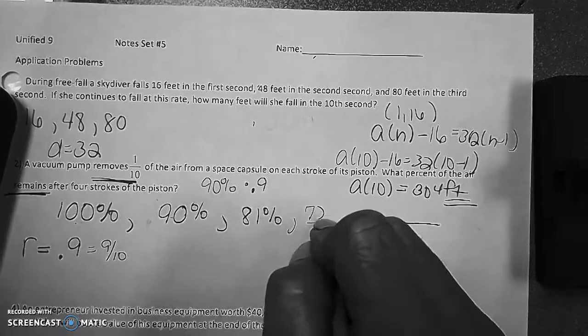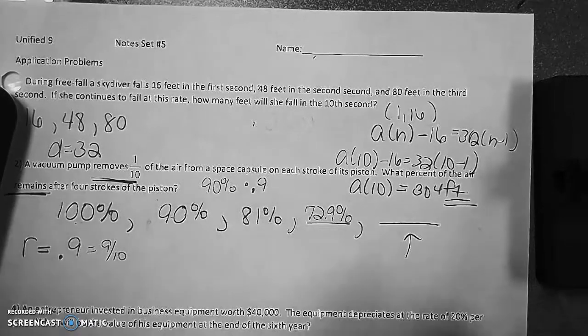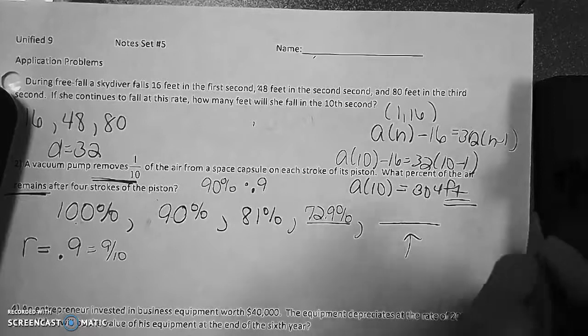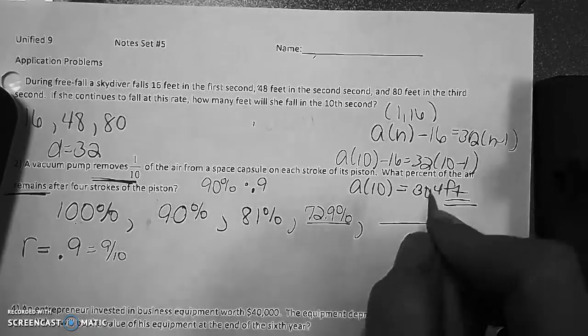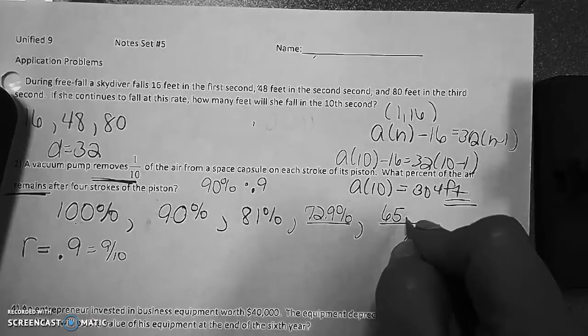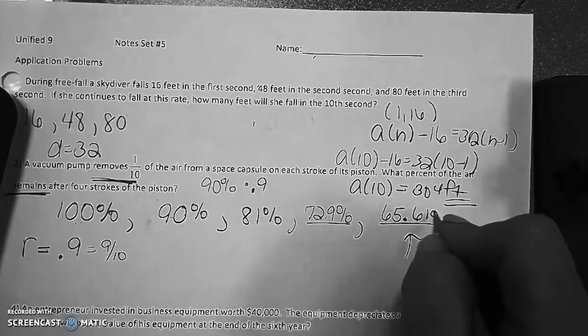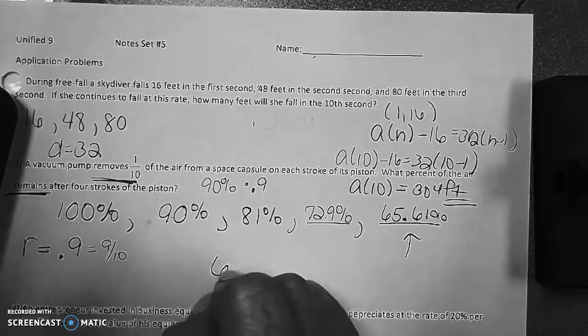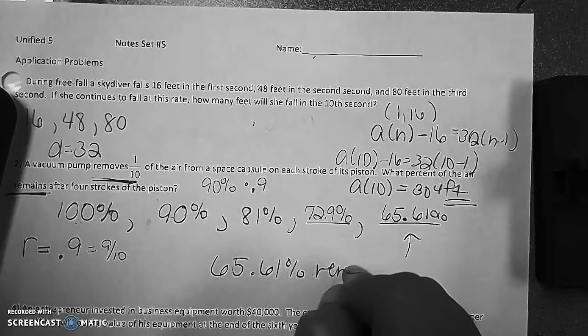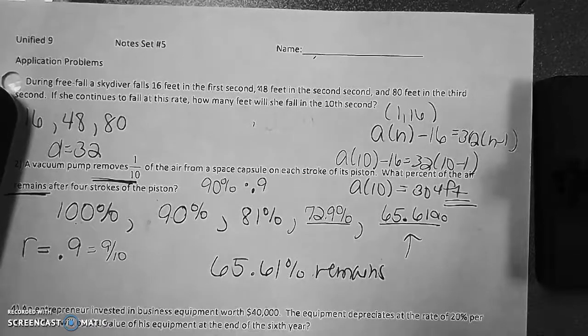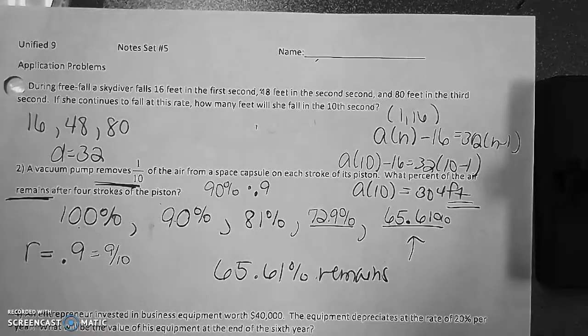And I'm going to get 72.9% remains. Multiply that by 0.9, because every time your 90% is remaining, excuse me, and we get 65.61%. So our answer would be that 65.61% of the air remains.